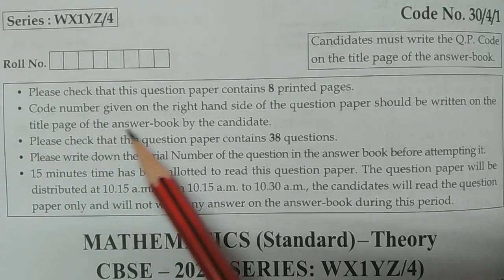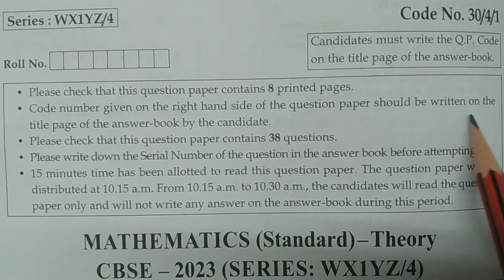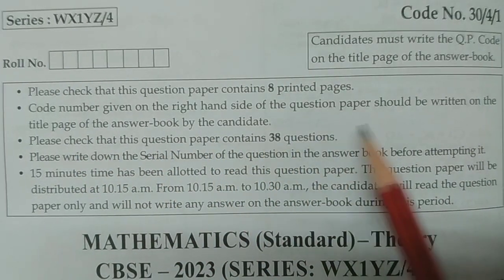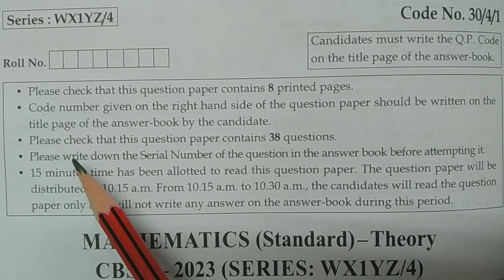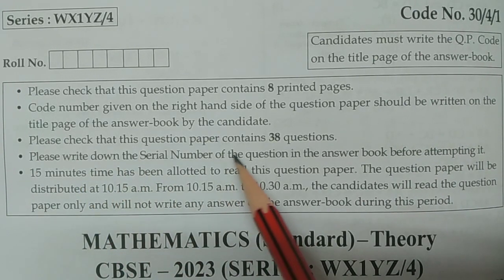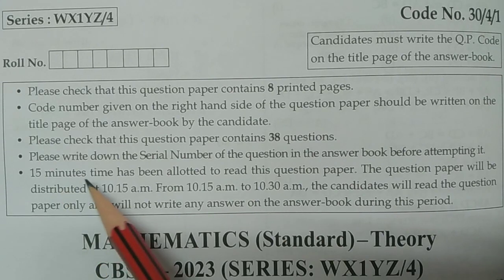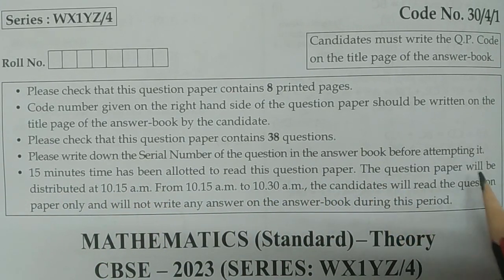Next, the code number given on the right hand side of the question paper should be written on the title page of the answer book by the candidates. So this code number is given there, so you need to be aware. Now, please check that this question paper contains 38 questions. So there are a total of 38 questions in this question paper. Next, please write down the serial numbers of the questions in the answer book before attempting them.